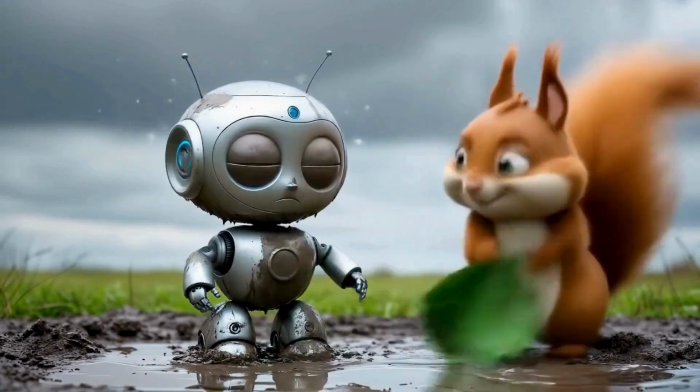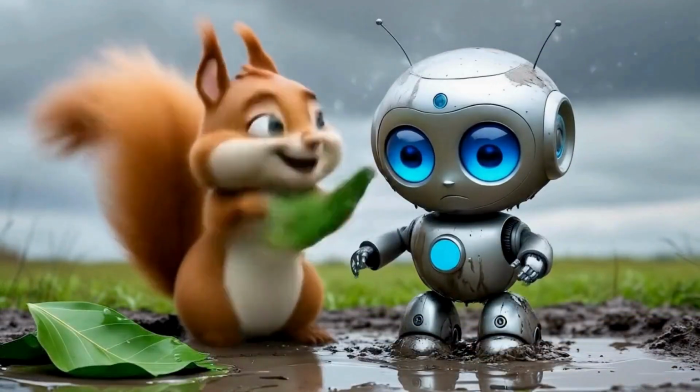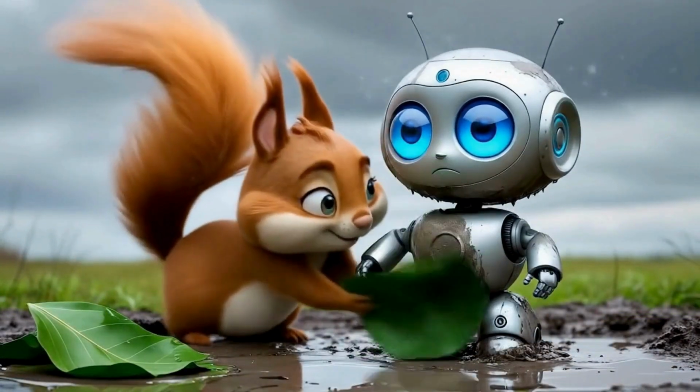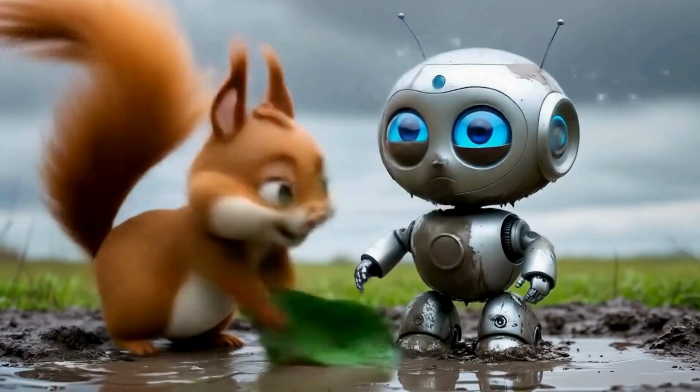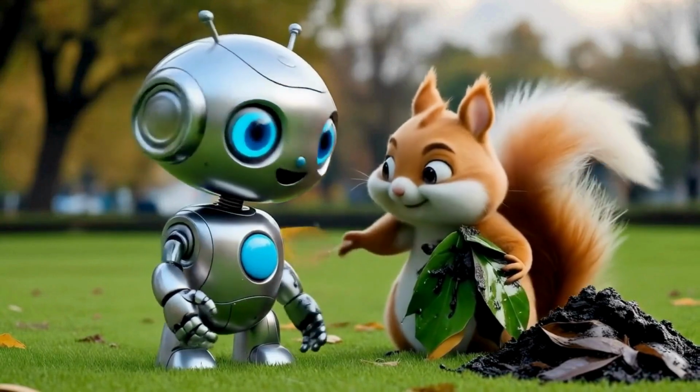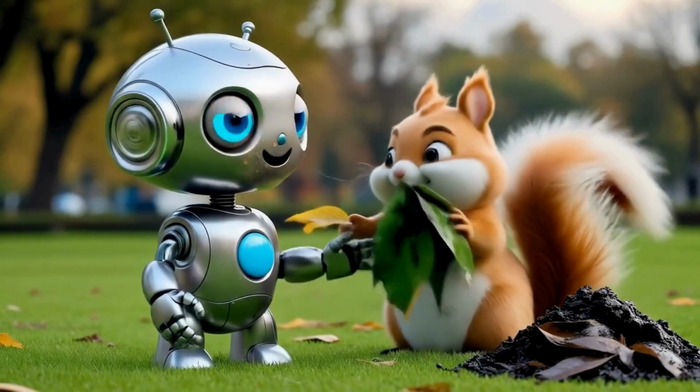Squirrel cleaned Rusty up with some leafy towels and a lot of giggles. Rusty learned something new that day. Thanks, friend. I'll remember next time. Look before you leap, and maybe don't leap into mystery goo. Mud was water plus dirt. Great for worms, terrible for robots.